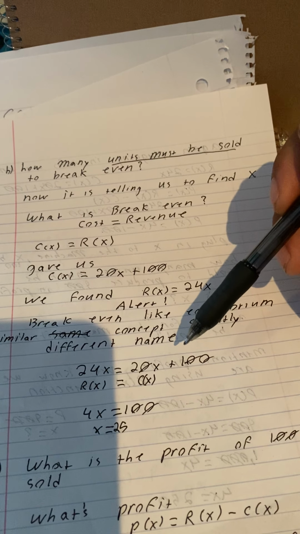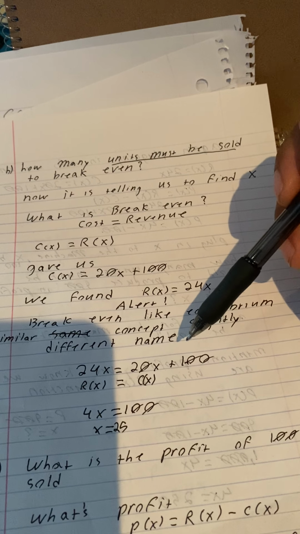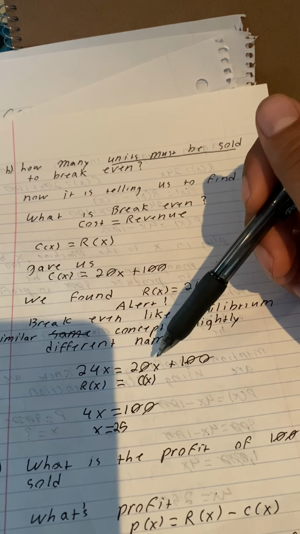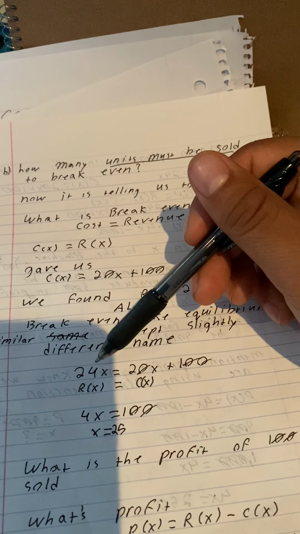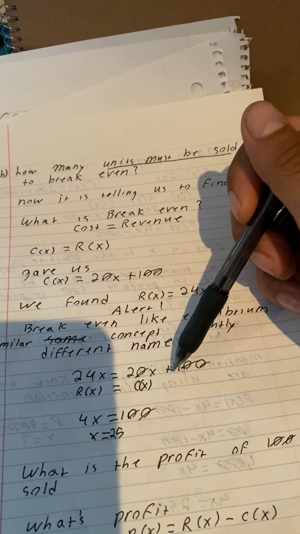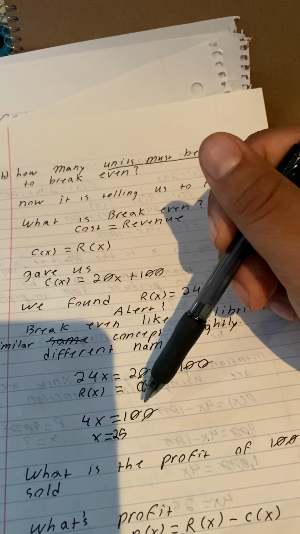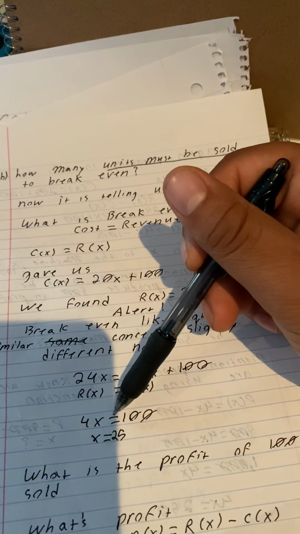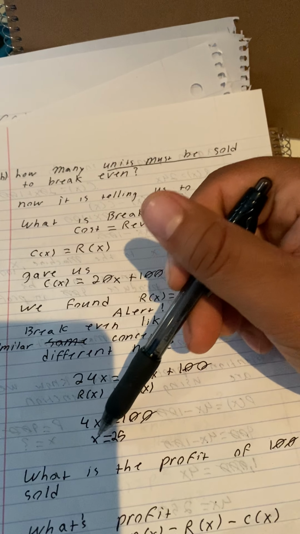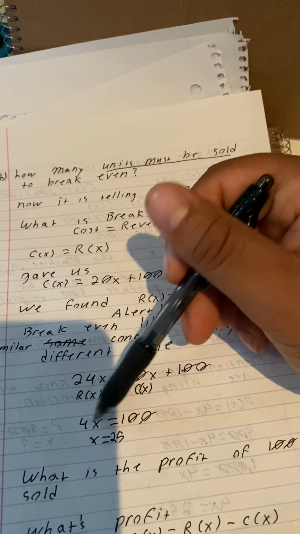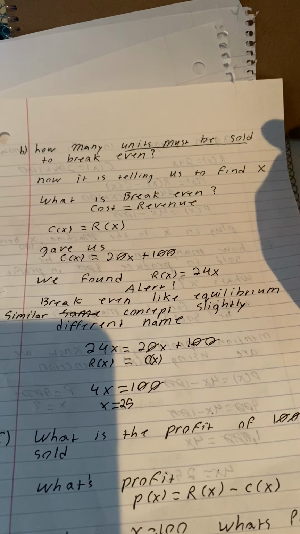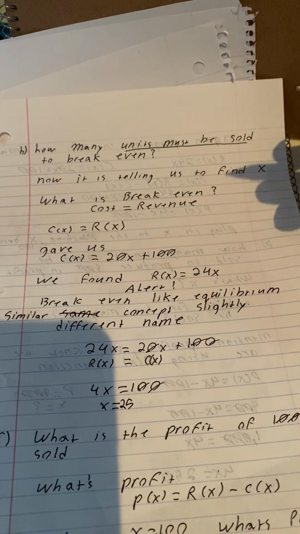And at that point, it's just basic algebra, basic mathematics. You subtract 20x from both sides. You have 4x equals 100. You divide by 4. X equals 25. 100 divided by 4 is 25. So that's what I mean when I say you kind of have to recognize the language.